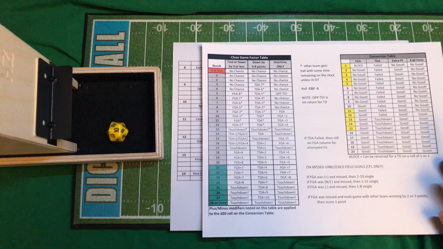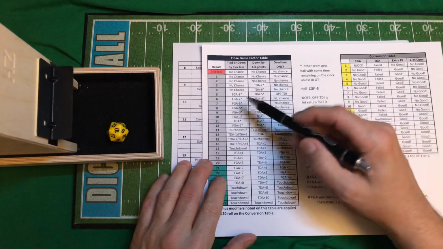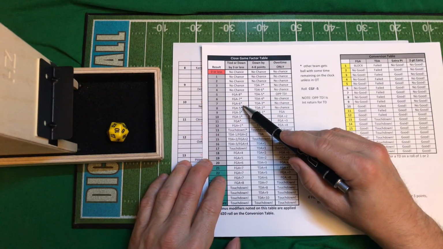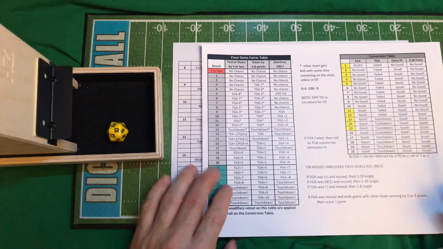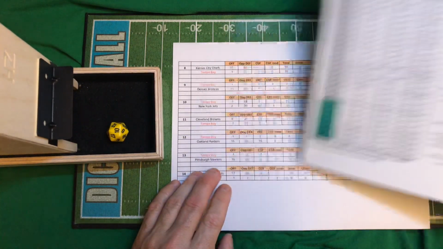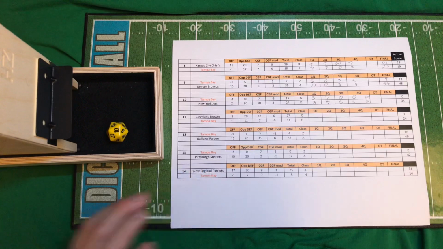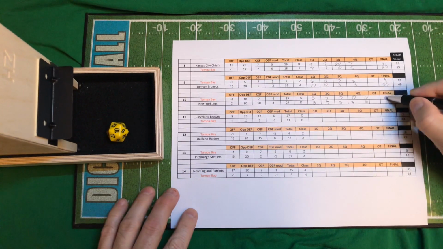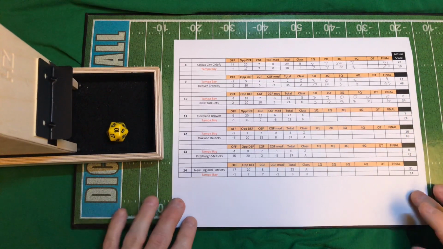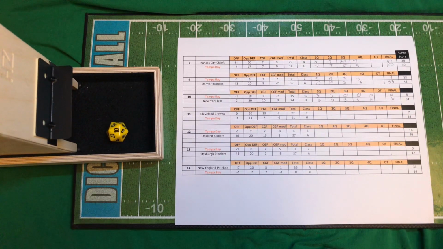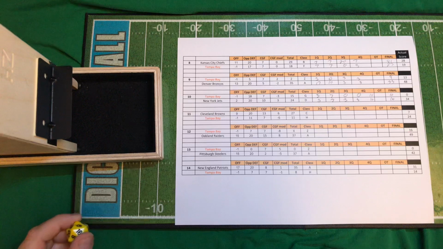Big numbers. A 10. 10 to 7 is going to be a field goal try, but a field goal try is not going to do it. So we end up losing this game 16 to 10. But we came close. We had that roll at the end. That was pretty cool.